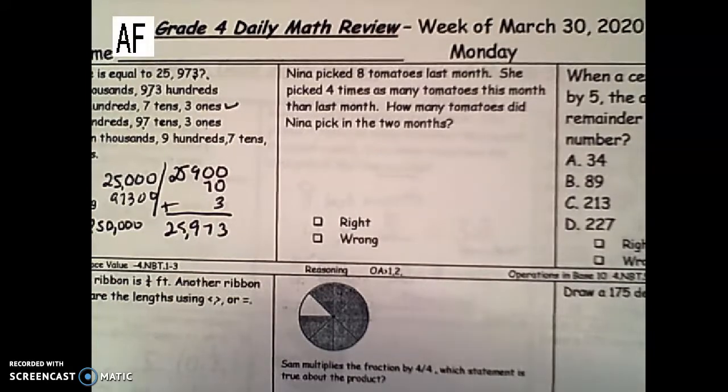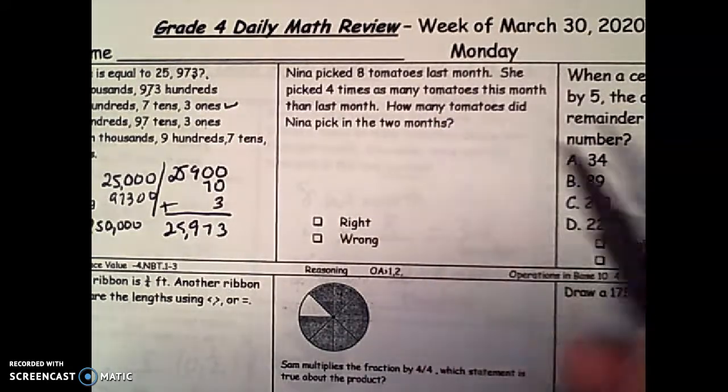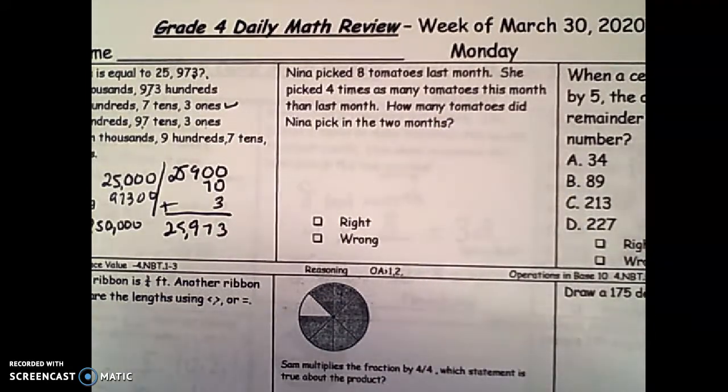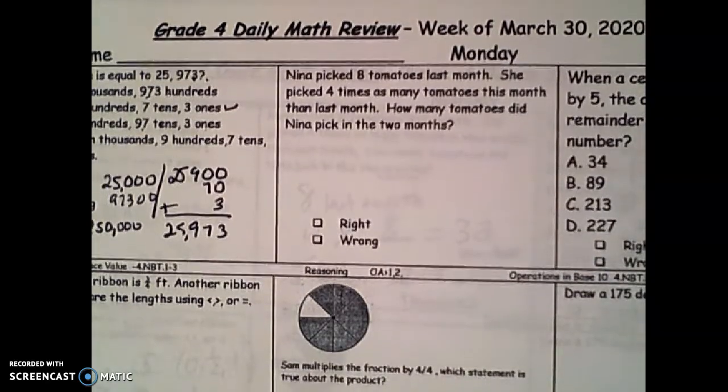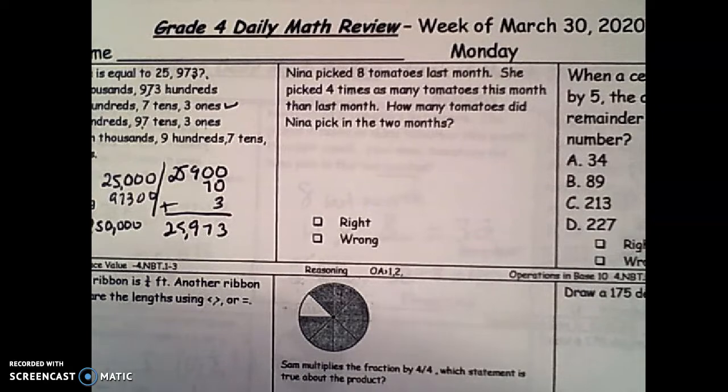Nina picked 8 tomatoes last month. Okay, she picked 4 times as many tomatoes this month than last month. Oh, I see that we're comparing last month to this month. And how many tomatoes did Nina pick in the 2 months? And then we would have to add last month and this month.